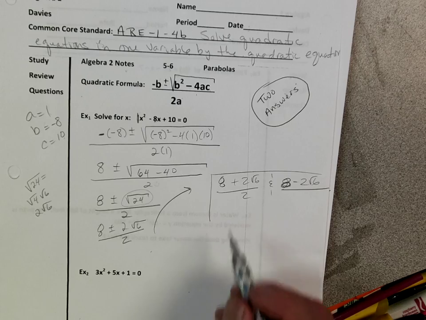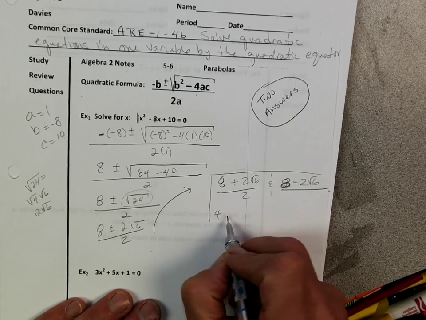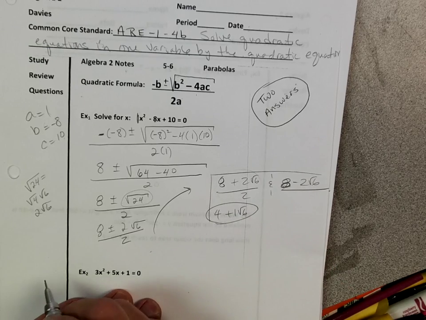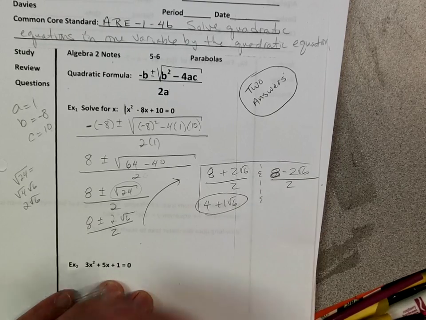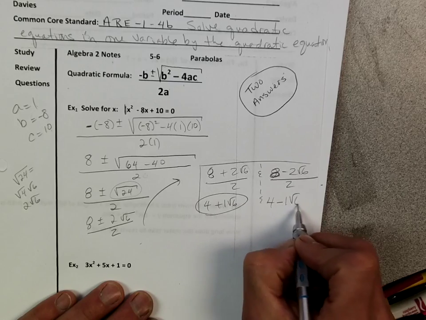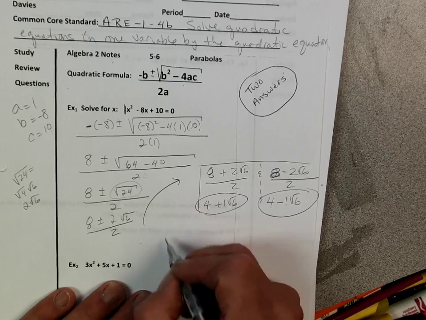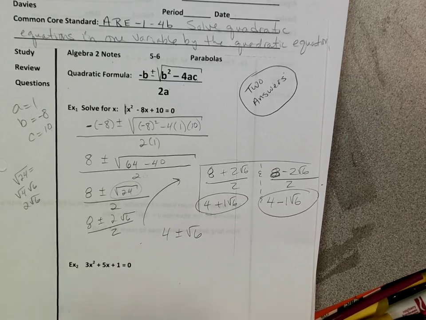What I notice is that I could reduce this to 4 plus 1 square root of 6. There's one answer. And I could reduce it to 4 minus 1 square root of 6. And there's my second answer. Or, I like it like this: 4 plus or minus the square root of 6. There's both my answers together, right?